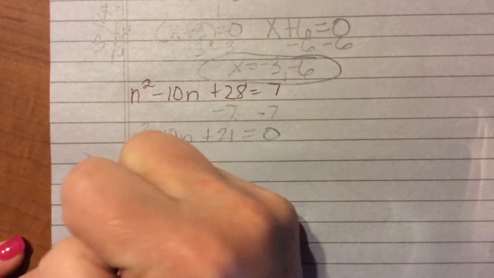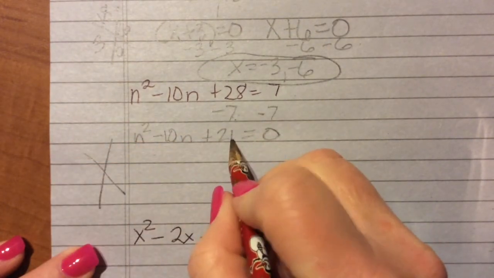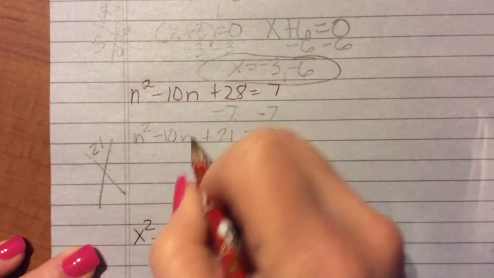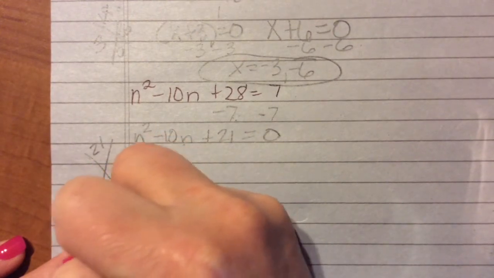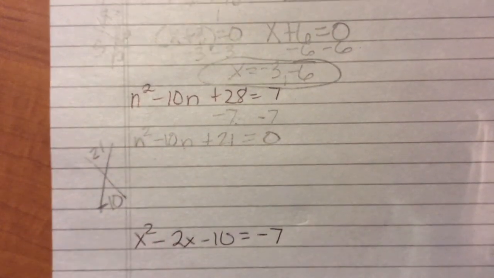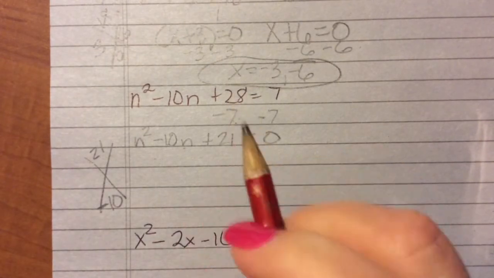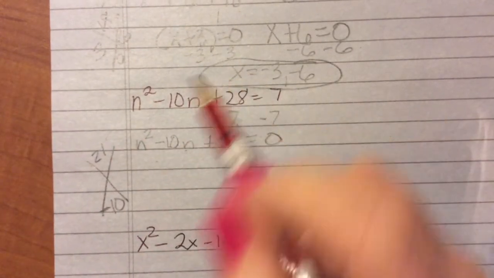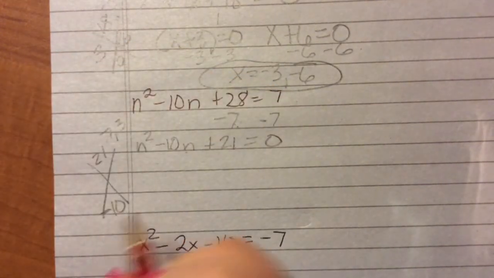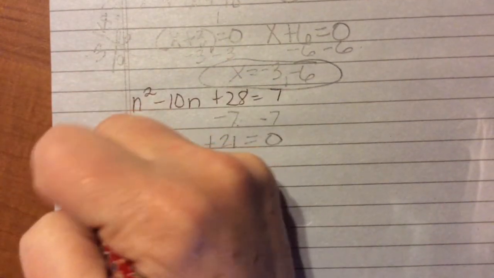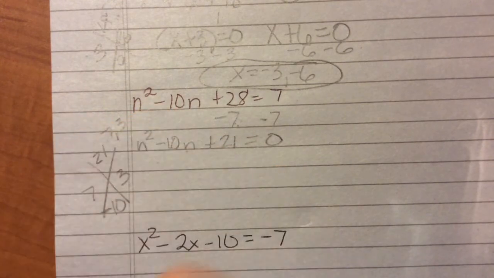Now once again, play the x game. C goes on top. The middle, which is the B, goes in here. Do not forget your negative symbol with that. That makes a big difference, guys. So terms I already know: 1 and 21 are not going to work. And I know 7 times 3. 7 plus 3 would give me a 10, so I know it's a 7 and a 3.